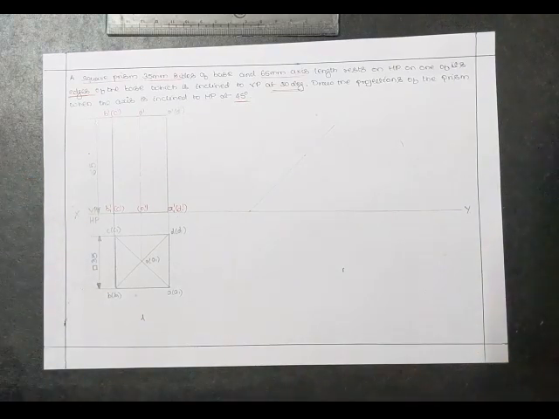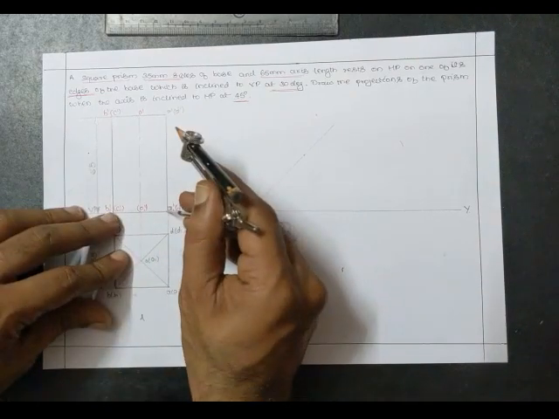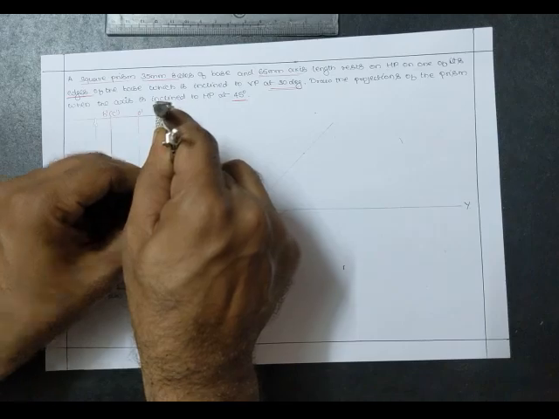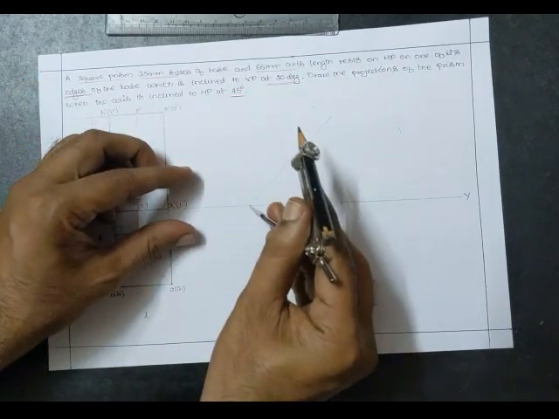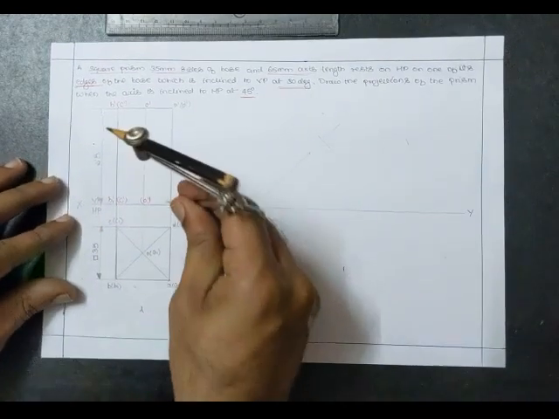In order to do that, use the compass and transfer the distances. Let me be careful. Let me take the resting edge first, that is A dash and A1 dash. Let me choose from the XY line and bisect the 45 degree locus.